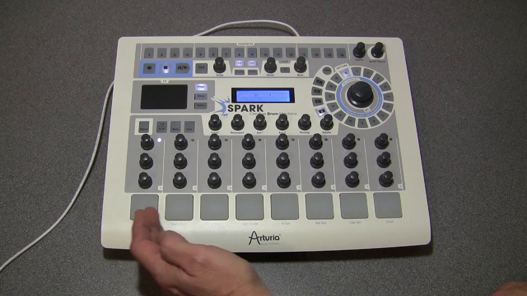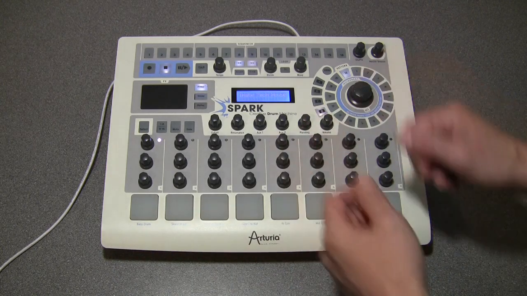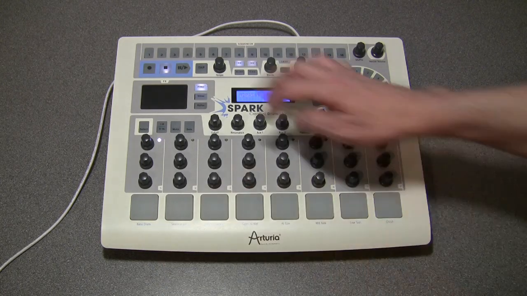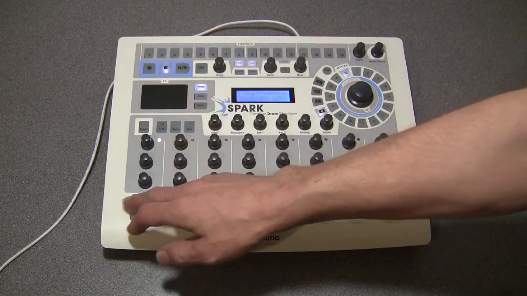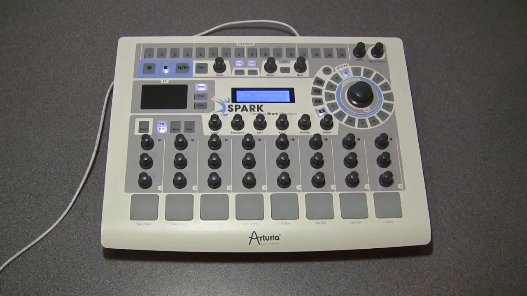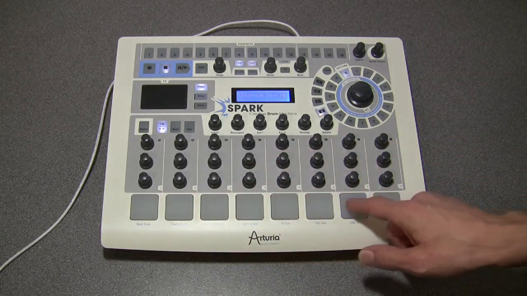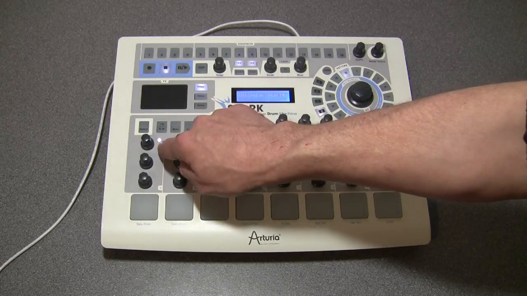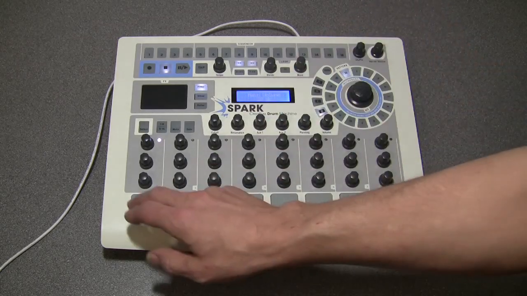Now I said before that Spark has 16 instruments. Up to 16 instruments can play in your patterns, but we've only got 8 physical pads. So we access our 16 instruments using this 1 to 8, 9 to 16 bank shift button. With it delatched, we're looking at pads 1 to 8. Then we latch the bank shift button and we've got the next 8 instruments, 9 to 16. Now notice that one of the pads is lit with the white LED. This is the currently selected pad, which is pad number 1, which happens to have a kick drum on it.